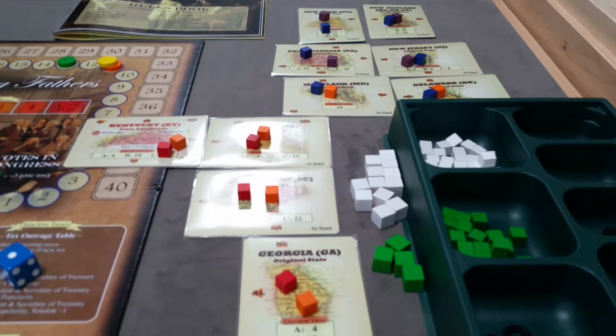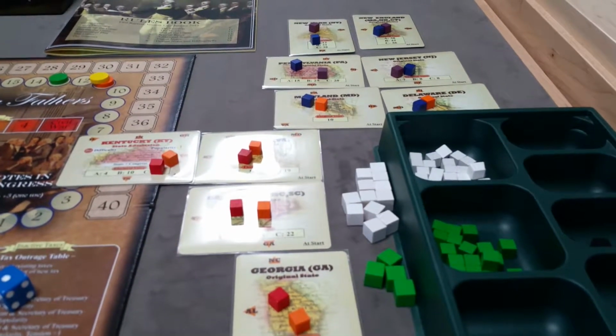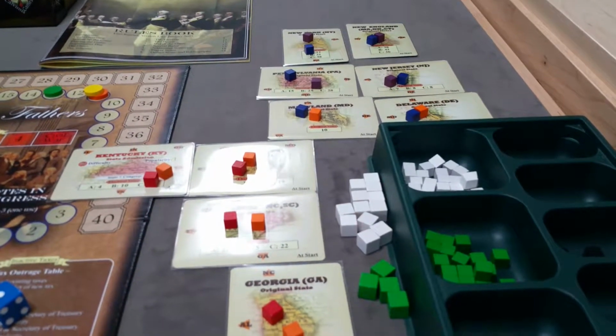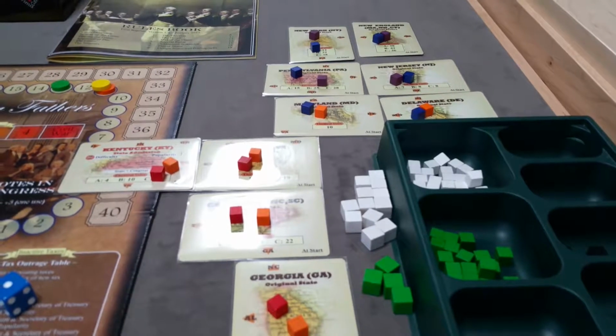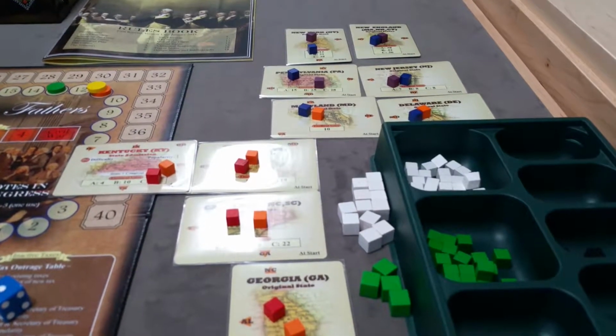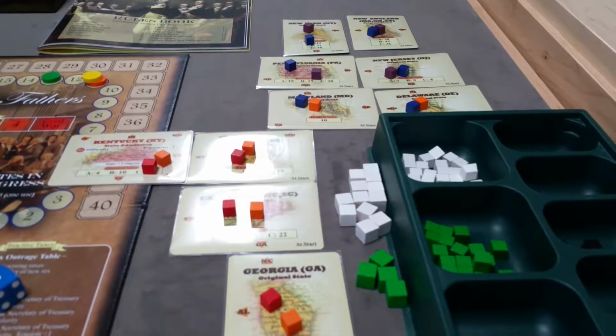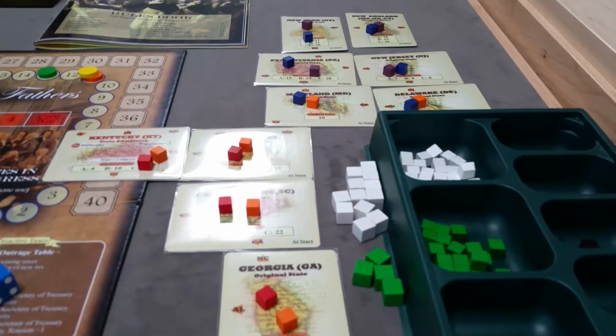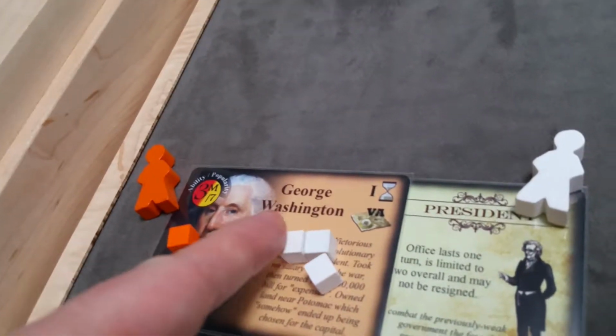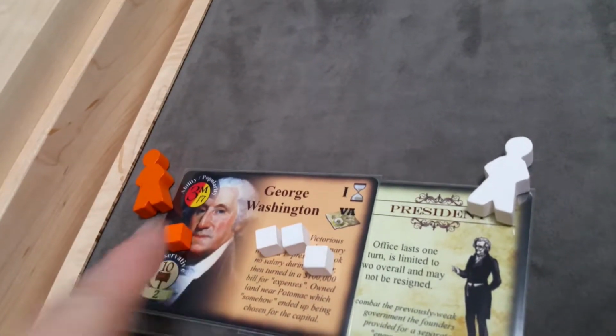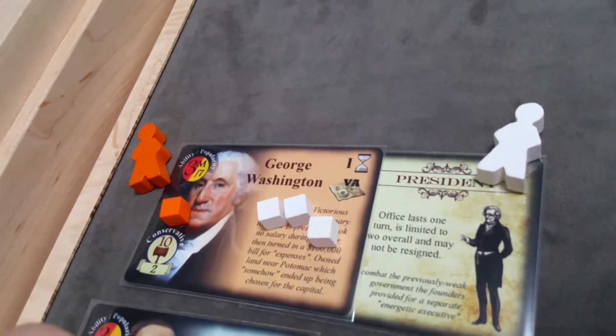But in this example, Thomas Jefferson would become the president, and the second most votes, Aaron Burr, would become vice president. George Washington, as a defeated sitting president, would be retired from the game. And we'd count up his victory points. The green player would get 3 victory points, and then George Washington would get retired from the game.